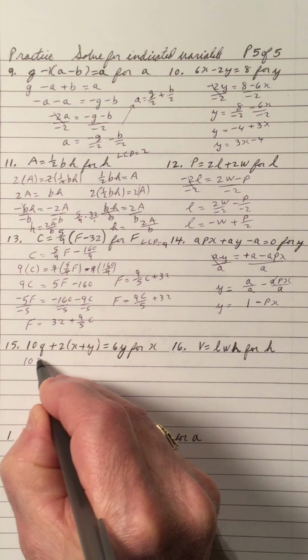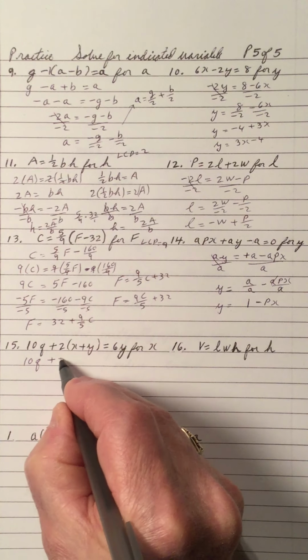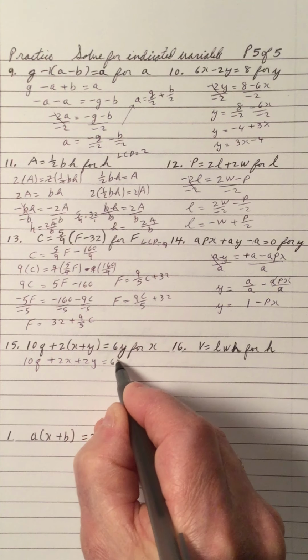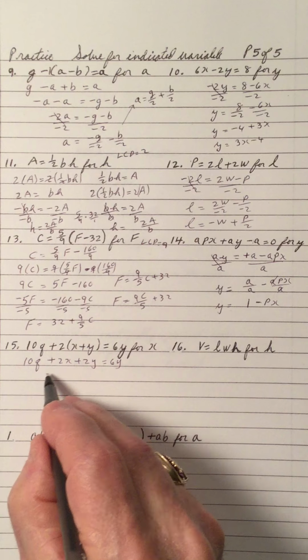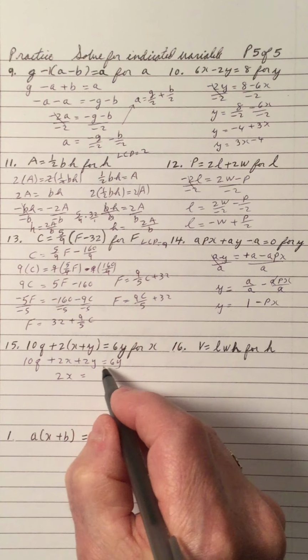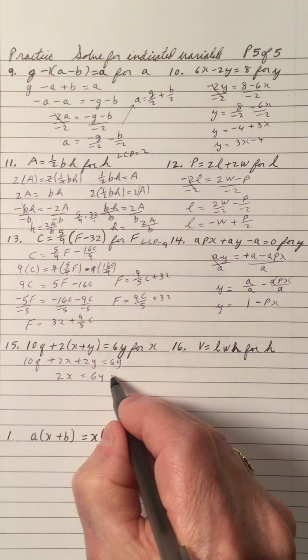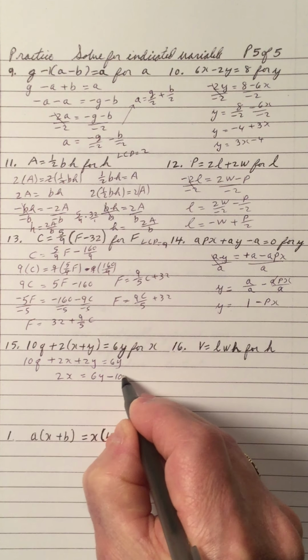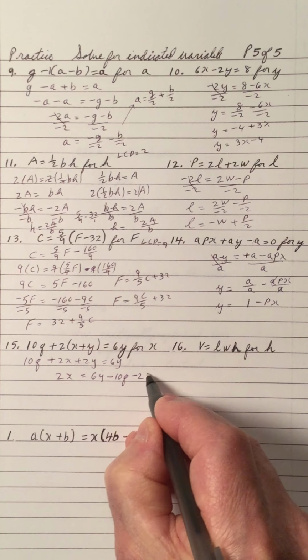Number 15, I want to solve this one for X. So let's eliminate the bracket. 2 times X is 2X. 2 times Y is 2Y. And I'm solving for X. So X is on the left side, perfect. And all the other terms get moved to the right. Done.